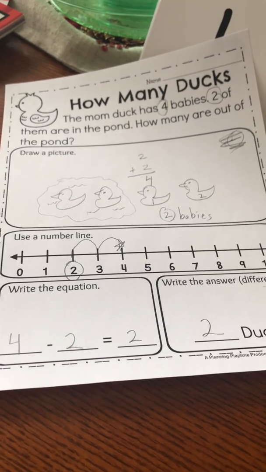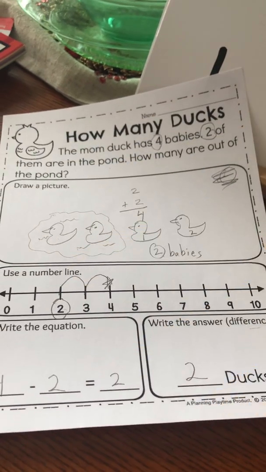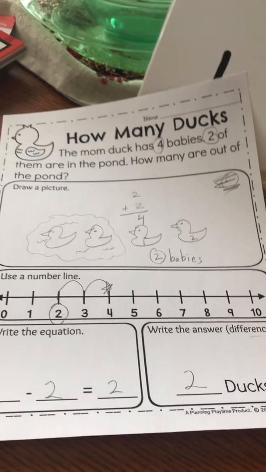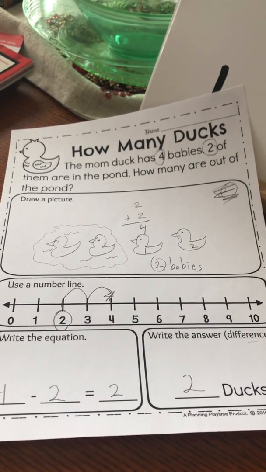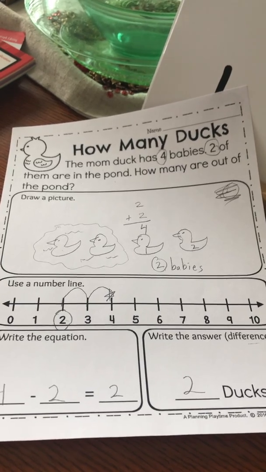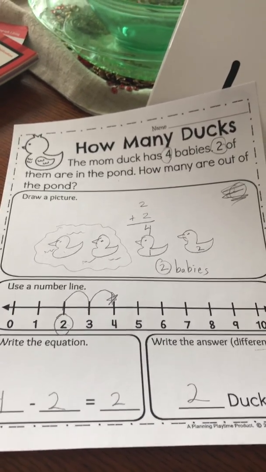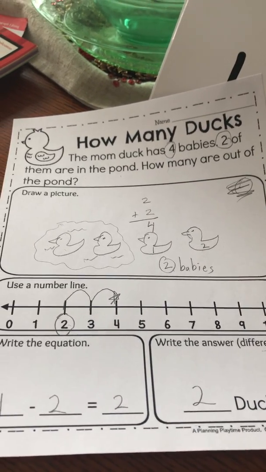Beautiful, beautiful work. All right, so this is absolutely something that we would see on a state test. And the format with number lines and the difference and drawings and all of that. So this is a really good way to practice. If you have rubber ducks at home, you could even act it out with the rubber ducks so that your students can manipulate them around.